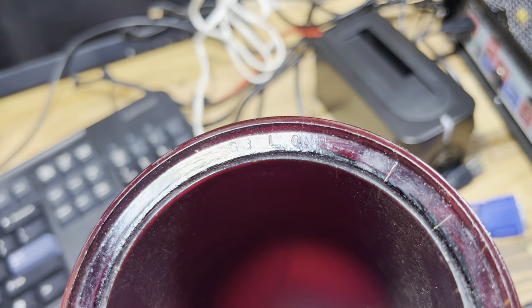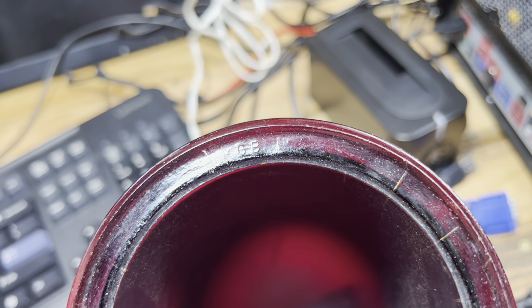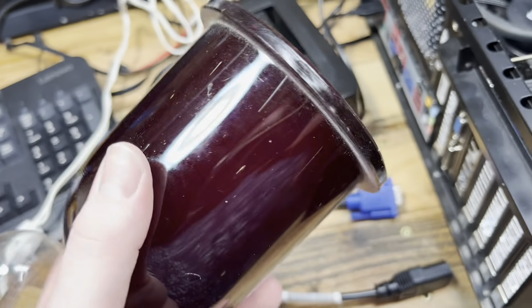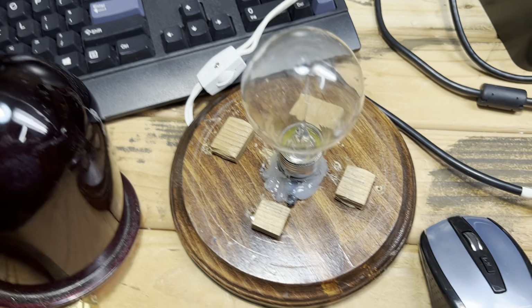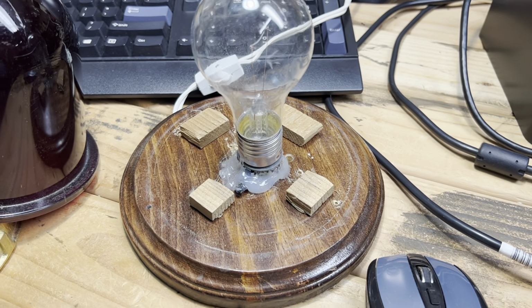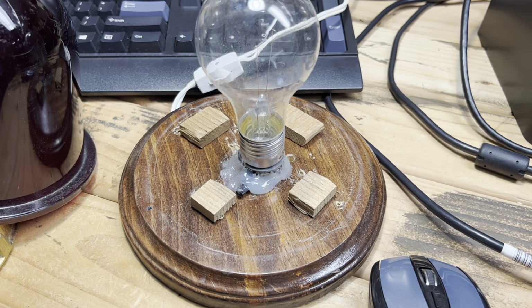There's something written there, as you can see. Was that GBI or GB1 or something? I can't find anything else on it, but it definitely has some weight to it, so it can't be too modern. And look at this. This is their solution to making this fixture. What in the world is that?